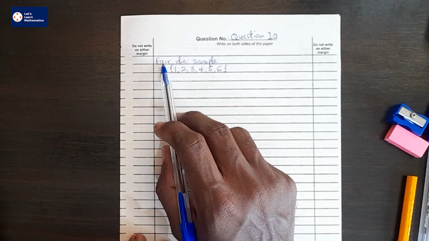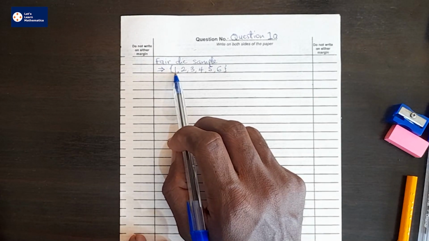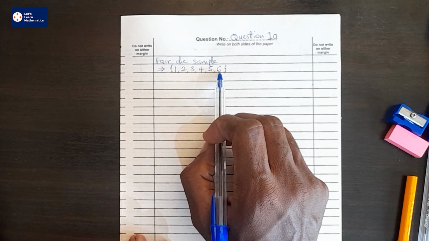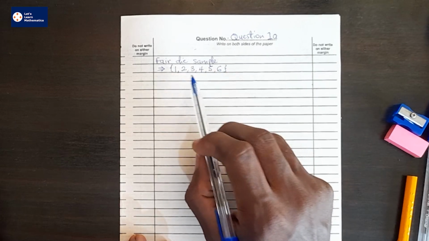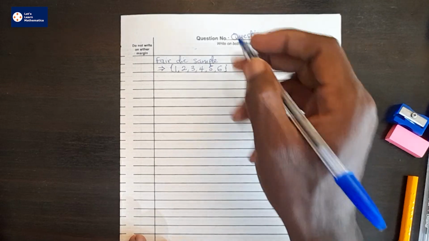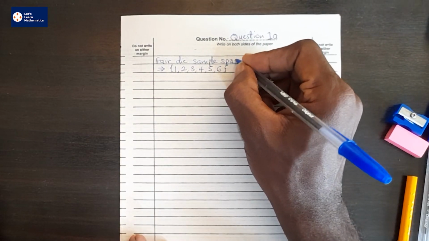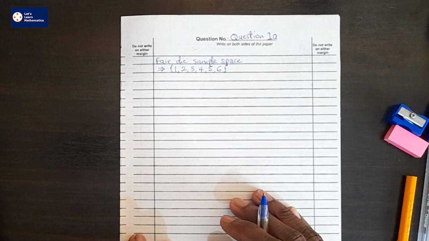And you can see here, when we throw a die, these are the possible outcomes that we are going to get when we throw a die. So you're going to get 1, 2, up to 6. So this is the sample space when we throw a die.